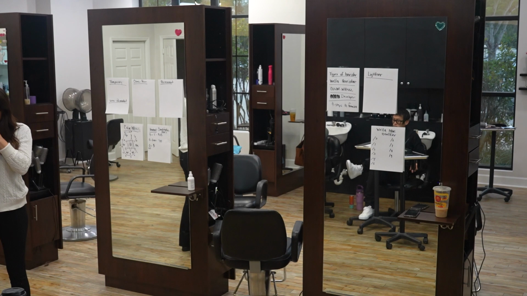So will it look darker when you apply it? Yes. Say if they're like a level 4, and then if I do like the 440, it can look like a 3. Can you dilute it with? No.